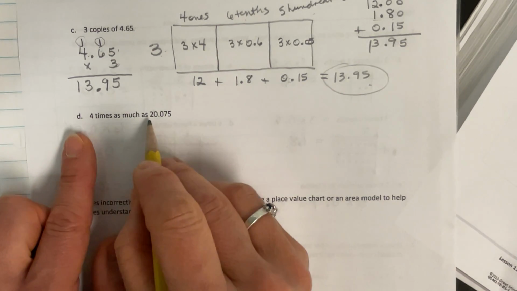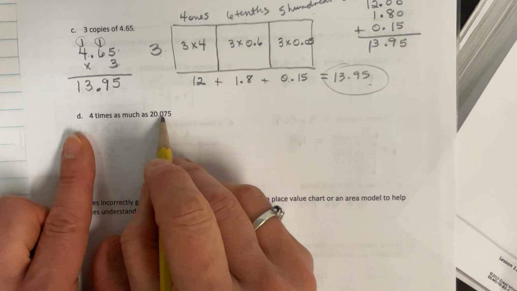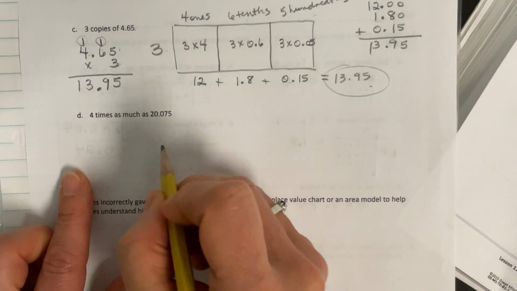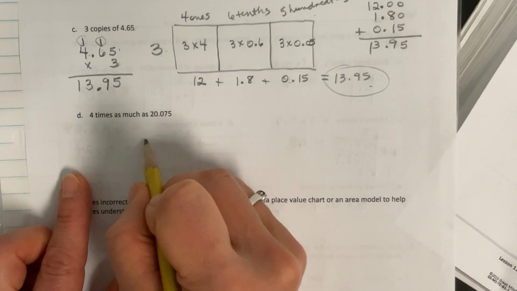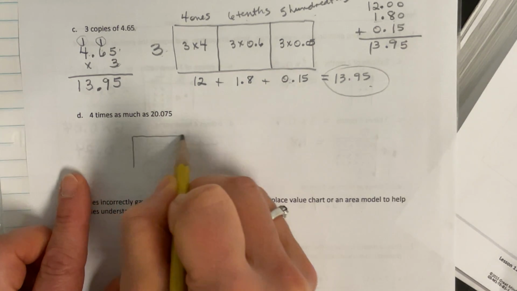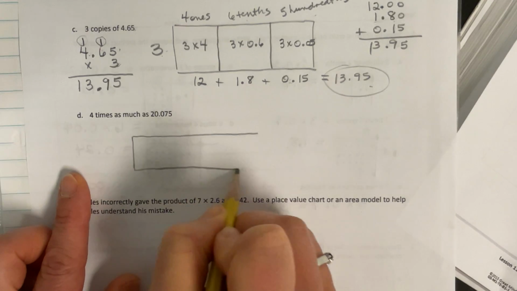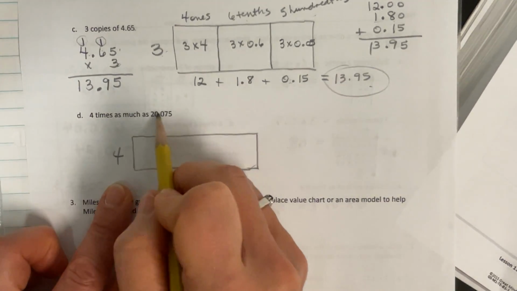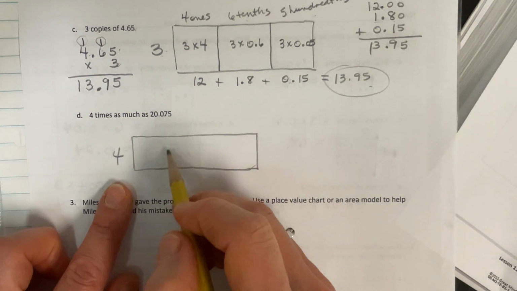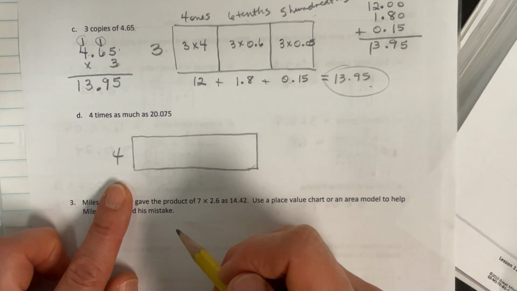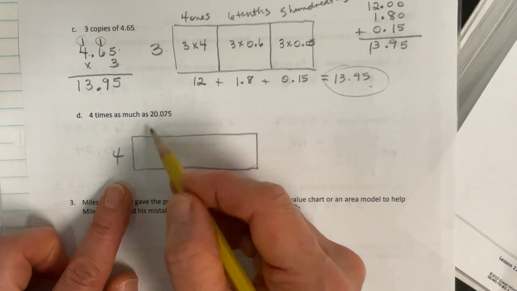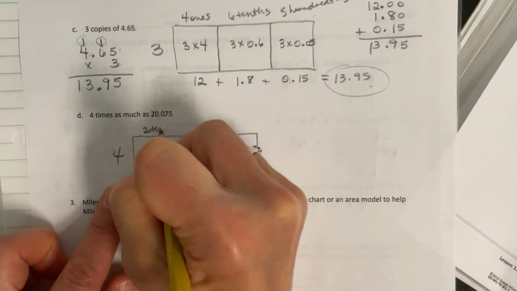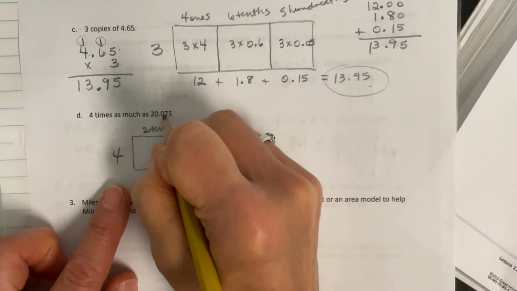Okay, 4 times as much as 20.075, 75 thousandths, okay? So if you want to pause the video and try this one by yourself, you can, or you can just keep watching. I do want you to notice on this problem that there are zeros, okay? You do not have to put the zeros in the area model because the value will be 4 times 0, which is 0. So I have 2 tens, okay, but I can skip the zeros.